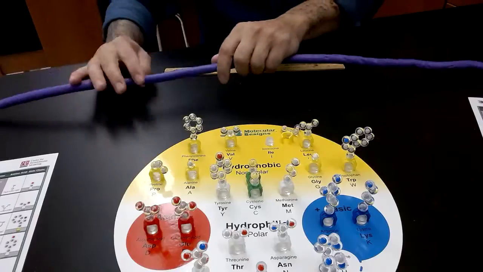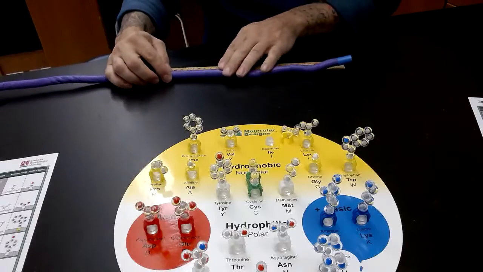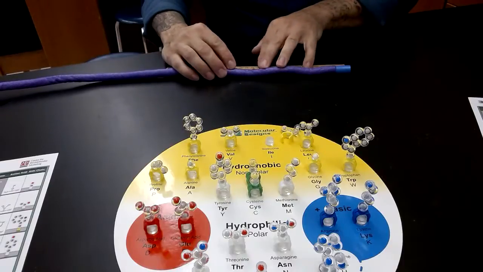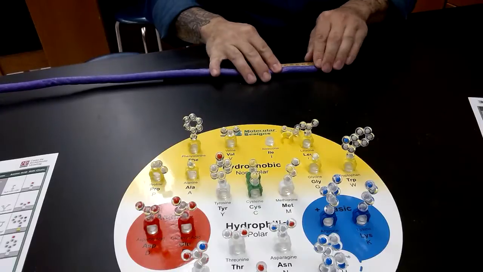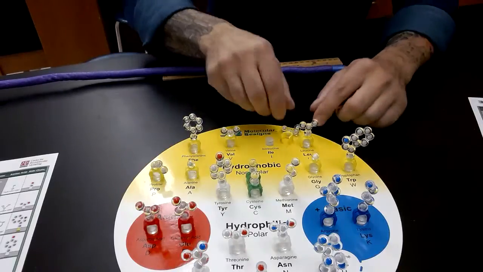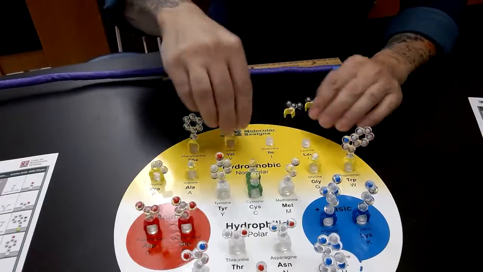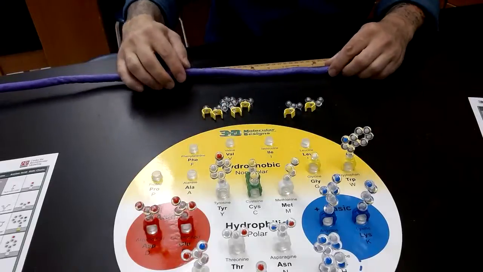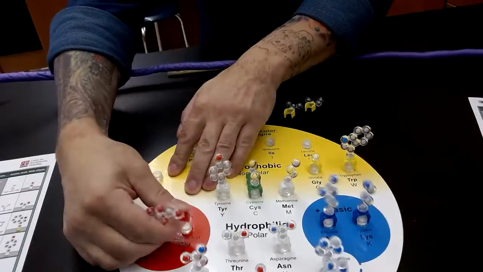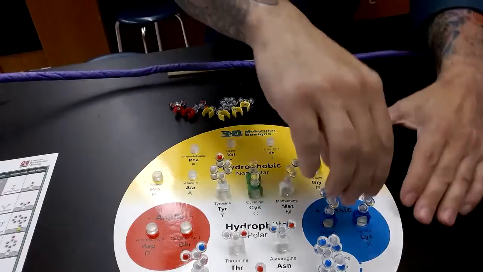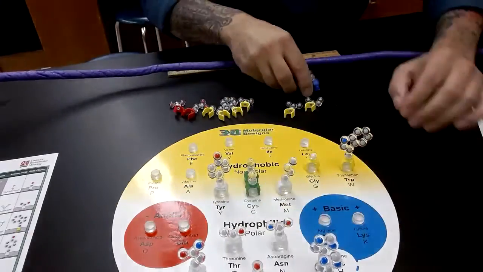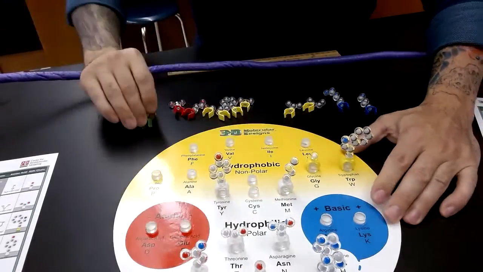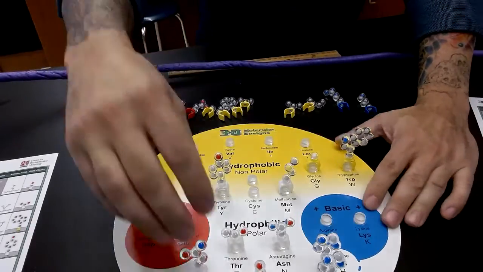All right, so we got our beginning of our protein, and then our end. What we want to do now is pick a random assortment of 15 amino acids. So we need 6 hydrophobic, 2 acidic, 2 basic, 2 cysteines, and then 3 hydrophilic.